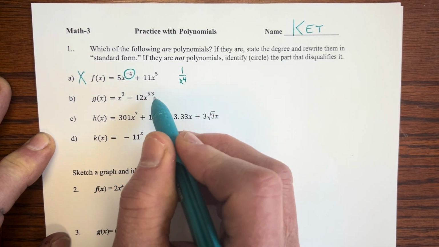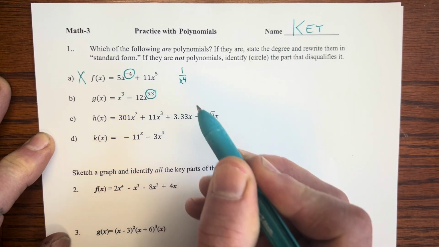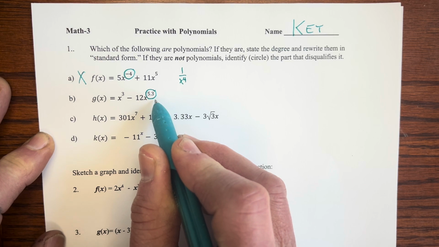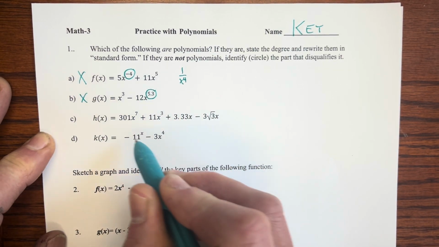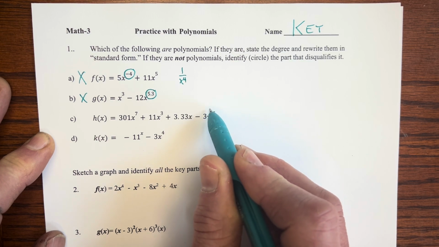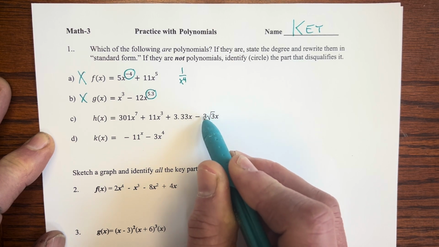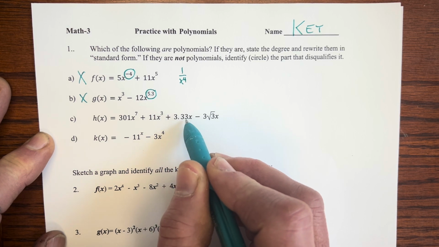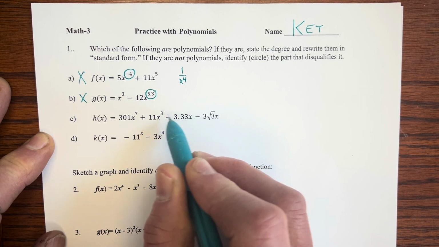This one, you can't have decimals either. They've got to be whole numbers that are non-negative, so that's no good. This one here, ooh, that square root does not go over the x. That's okay, that's just a weird number, but it's on the real number line. 3.33 also, that's just a number. No problem with the x's.